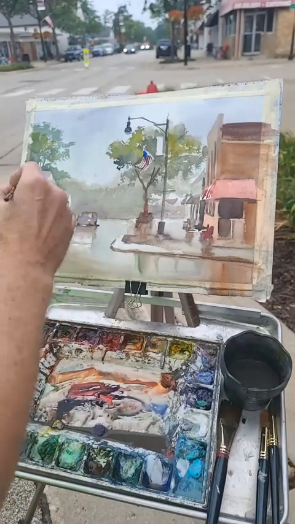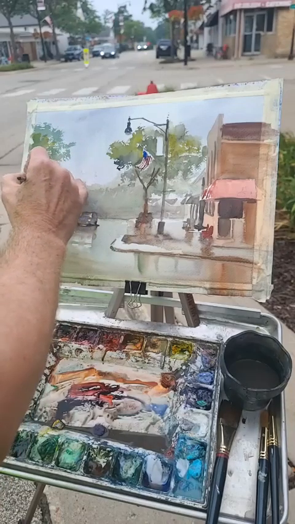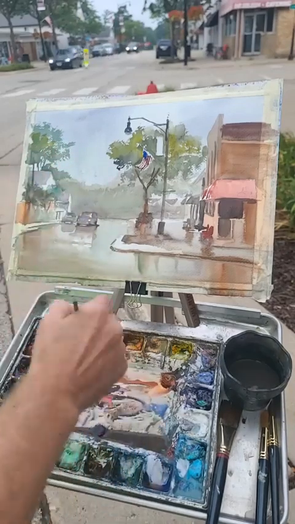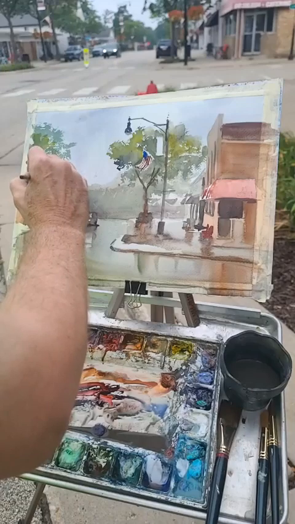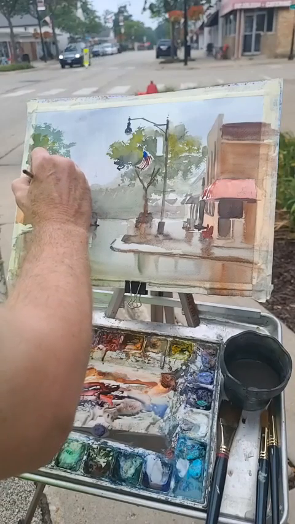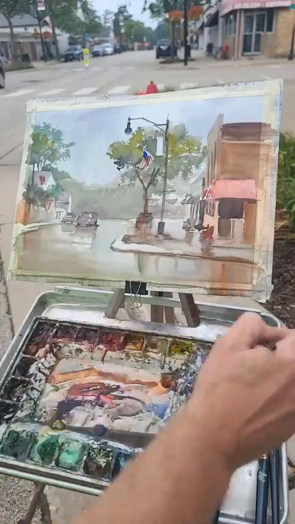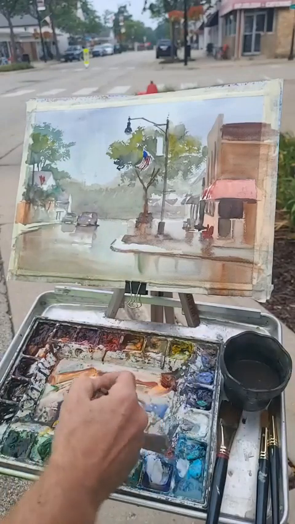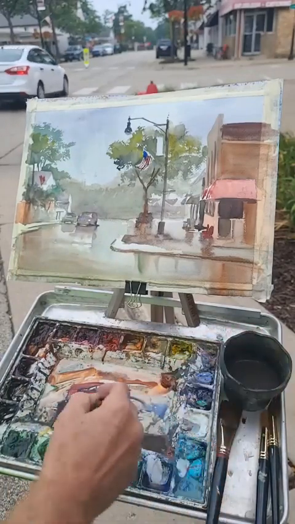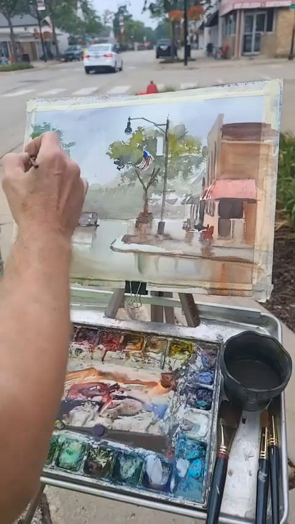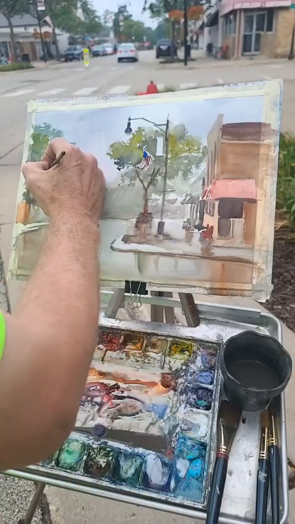And there's another flag over here. Those actually work really well in designing your painting. A lot of times it's nice to put them in there because it's just a little feature of your center of interest that really works out well. So don't be afraid of putting the American flags in there.